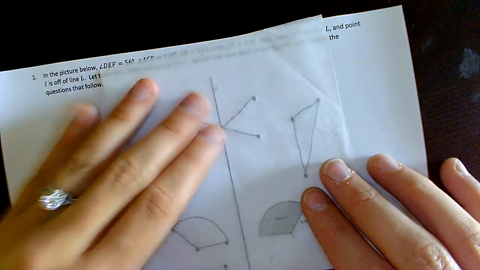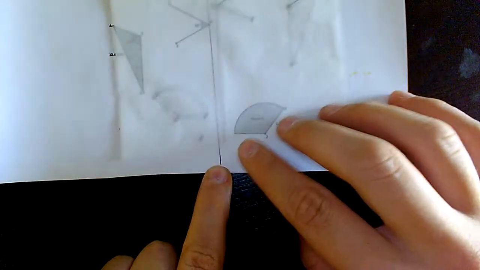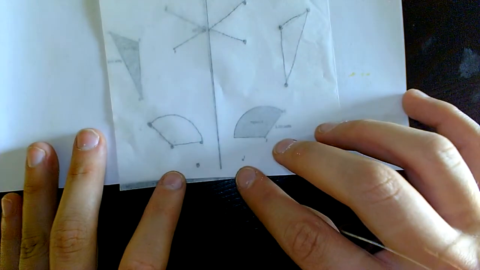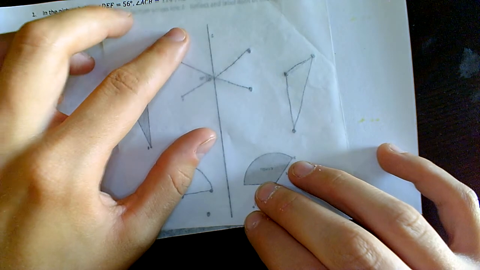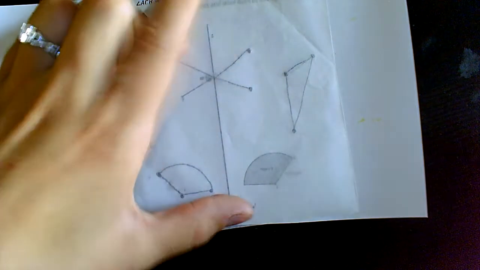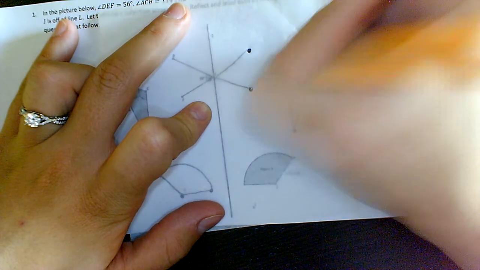Then we are going to make sure that our end of our line matches up with the end of our line on the original paper, and that it lines up that way as well. Now we're going to color back over those points.